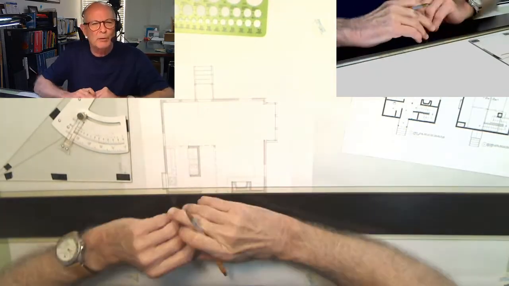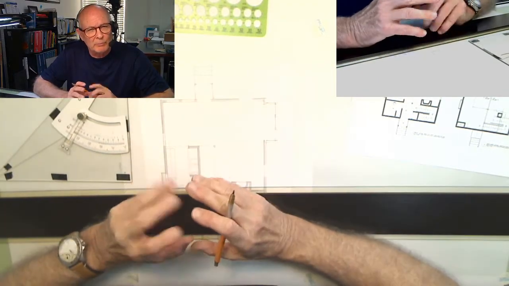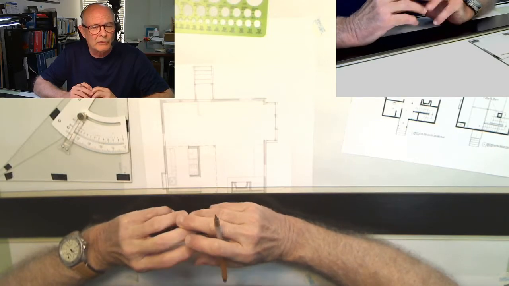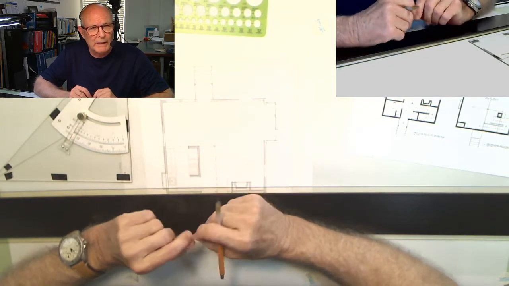So in the kitchen, we're going to put in the base cabinets. We're going to put in some plumbing fixtures, and we're going to put in appliances that will help us understand how the lighting is to be laid out.